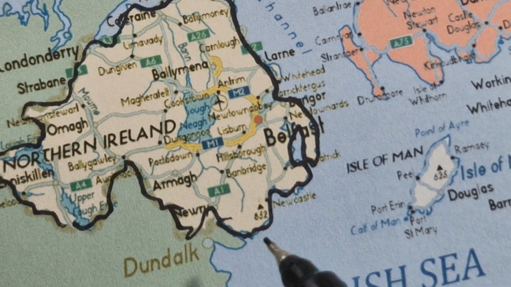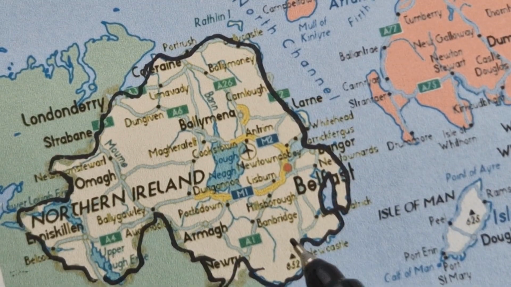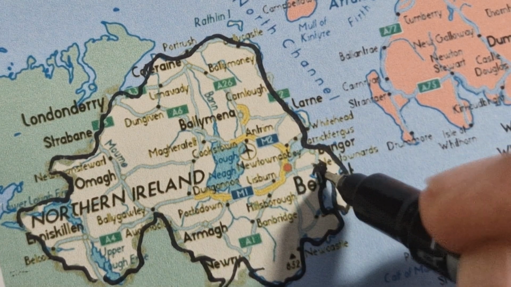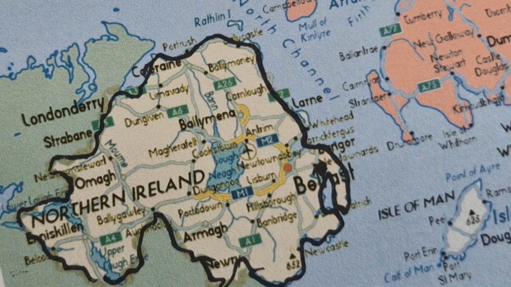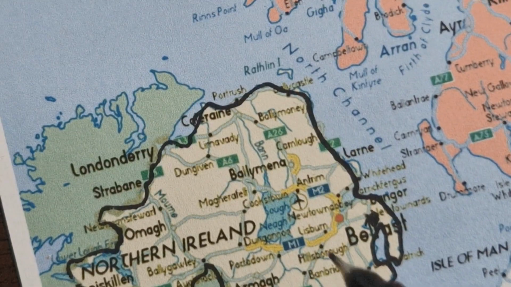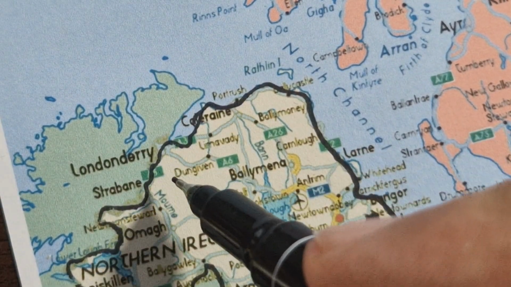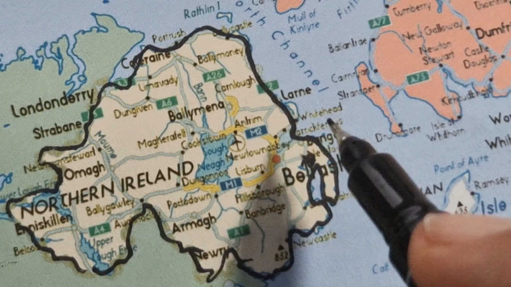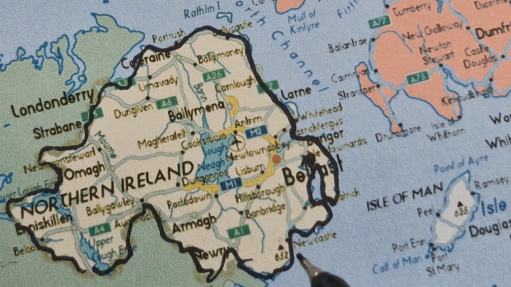Well, Northern Ireland is small, but it has 6 distinct cities on its territory. The capital is Belfast. It's right here. And we have Derry Londonderry. Here in the north we have Bangor, another city inside. We have Armagh, Lisburn, and Newry.